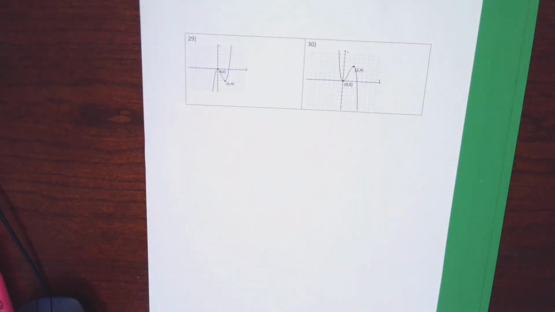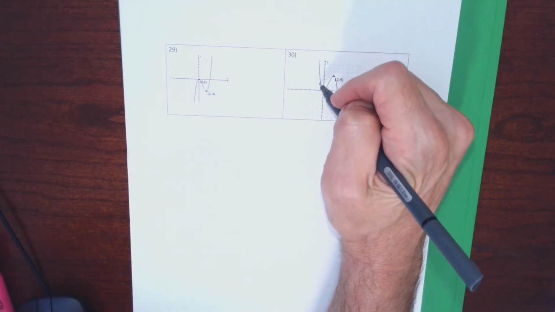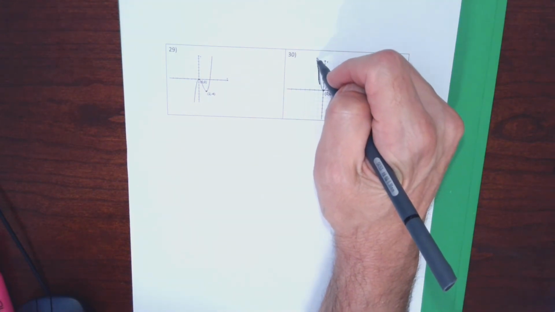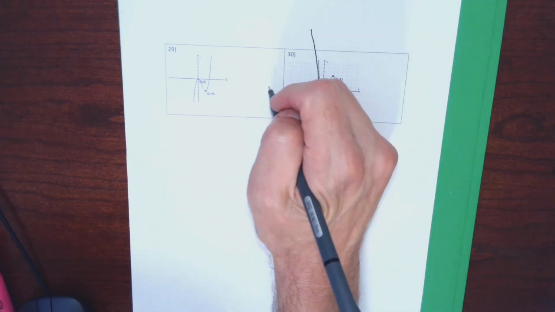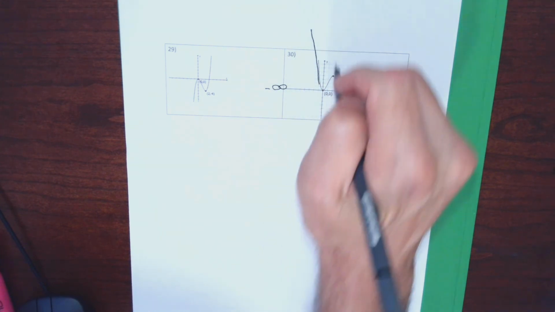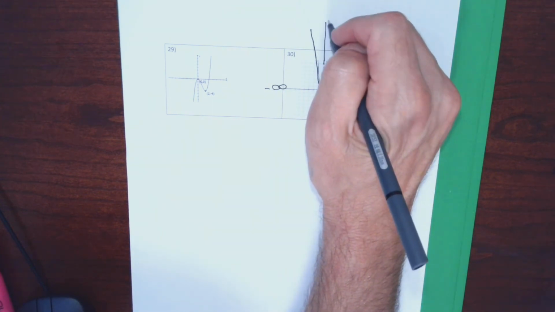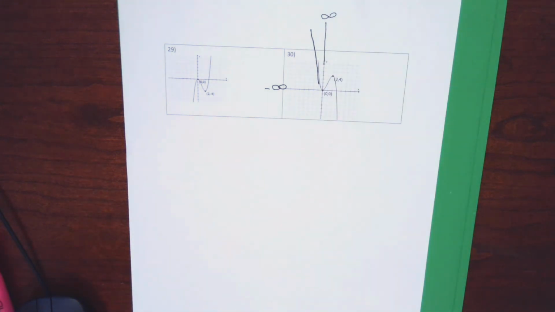For 29 and 30, both edges need to be extended. Neither edge of the graph is marked with a point. So the left edge for number 30, I'm going to extend it. And as I'm extending it, my graph is going left. So it's going to extend to the far left edge of the x-axis, and my graph is going up, so it's going to extend to the top of the y-axis.